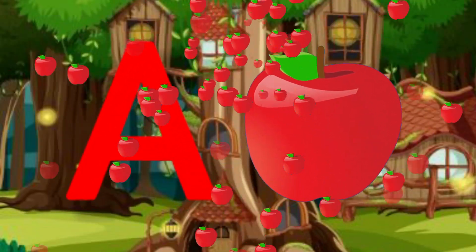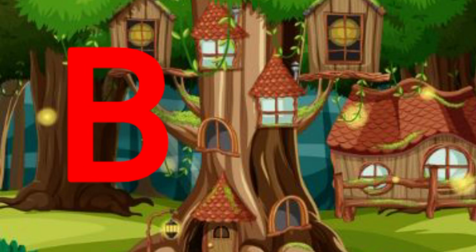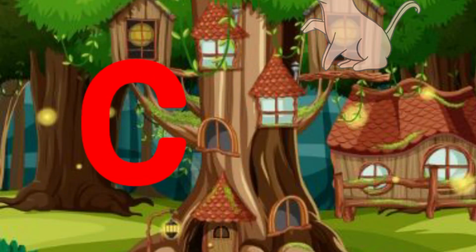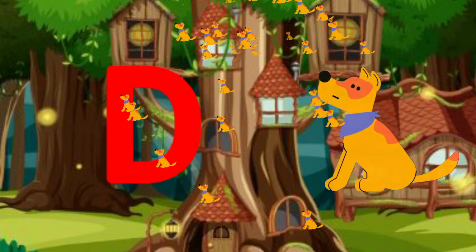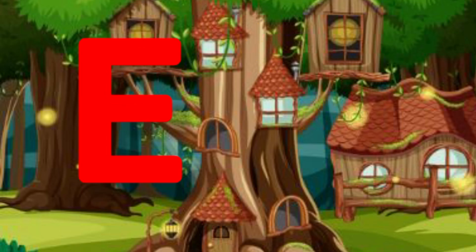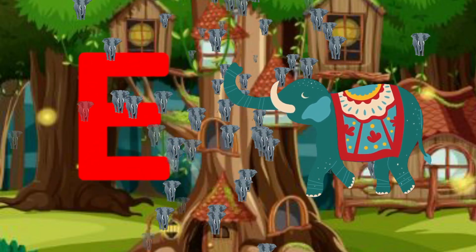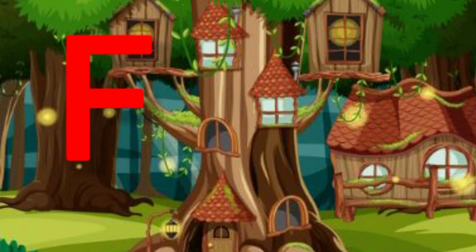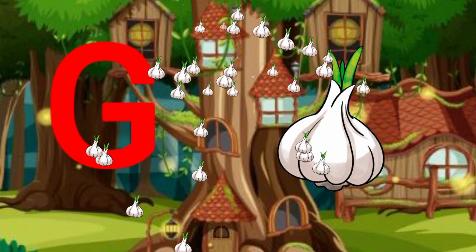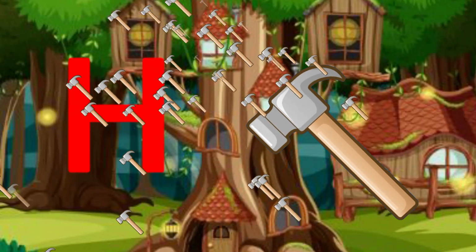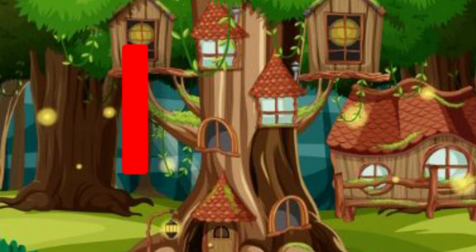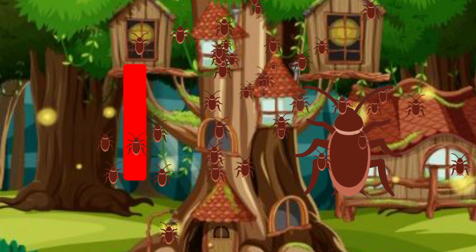For apple. B is for ball. C is for cat. D is for dog. E is for elephant. F is for fire truck. G is for garlic.